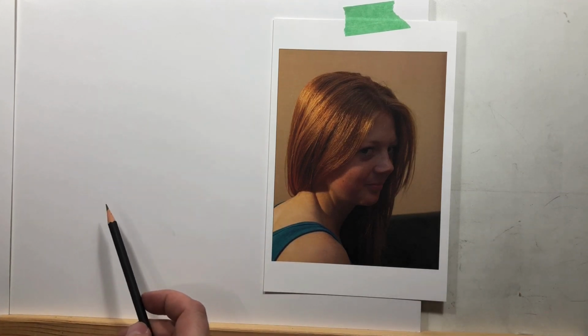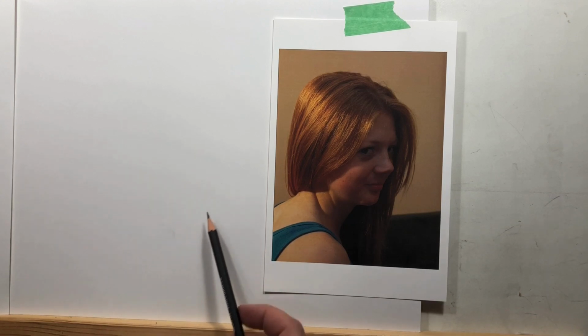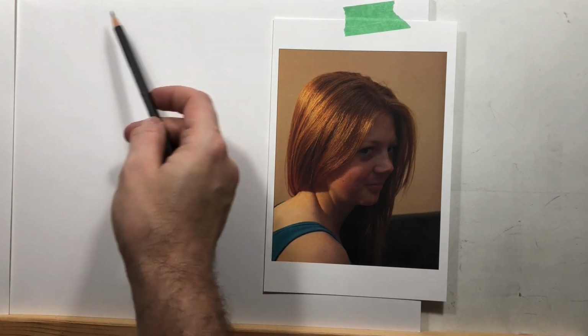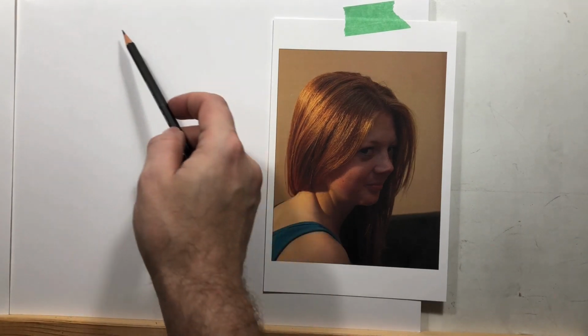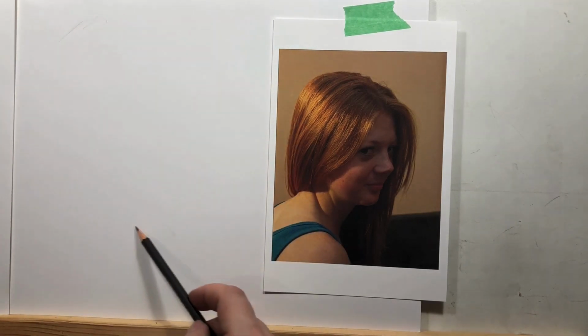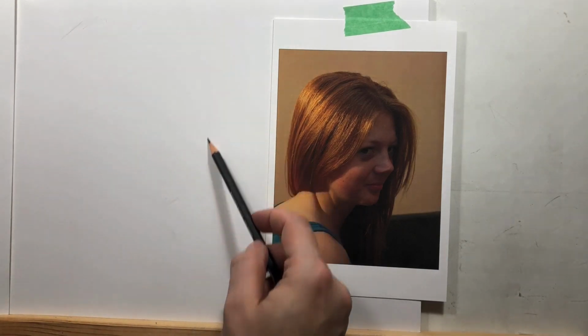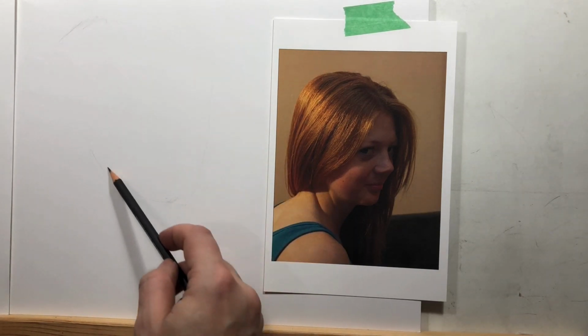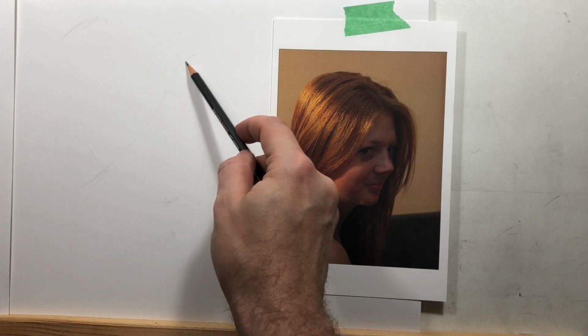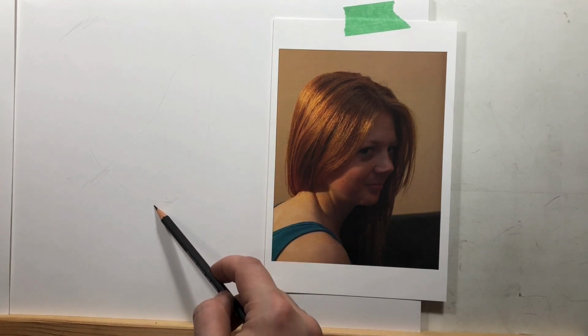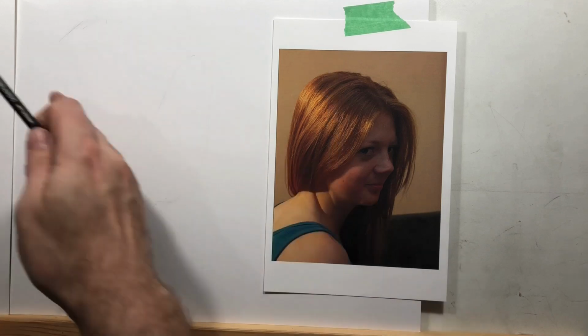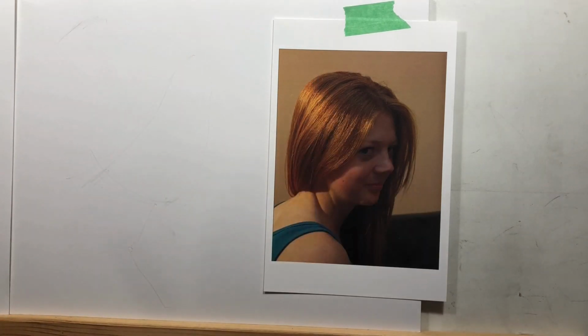Okay, so we're going to start off with the HB. And the first thing I'm doing before my pencils even touch the paper is kind of getting a sense of where I want the head. The reason that I'm doing that is I want to know that it will all fit on the page. I want it to be this size so that I can still look at my reference here.